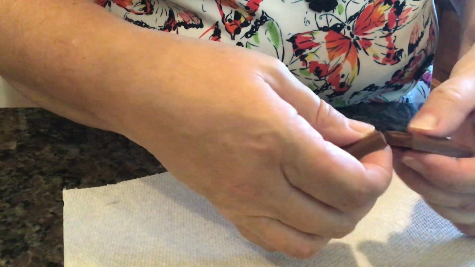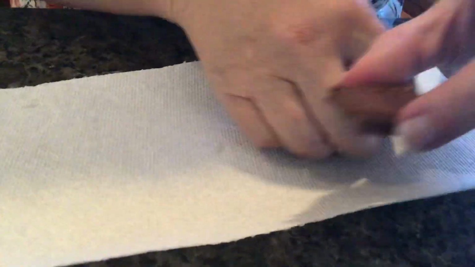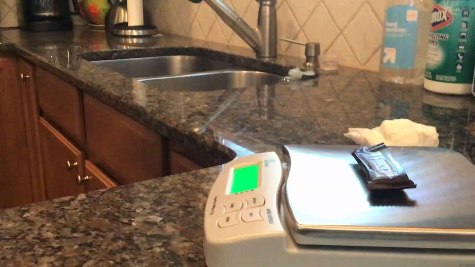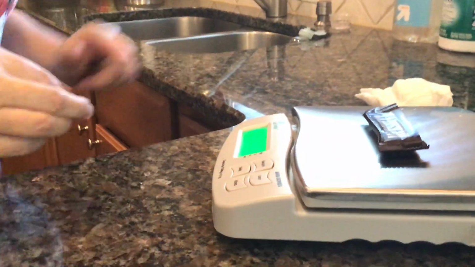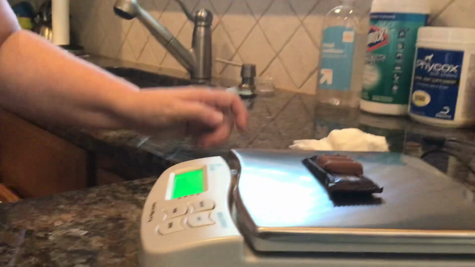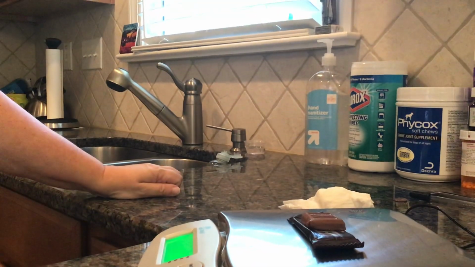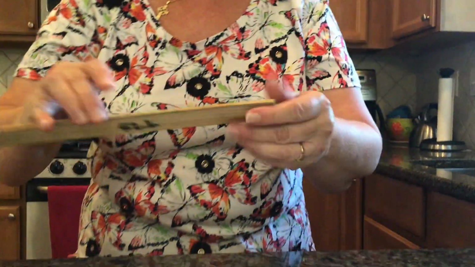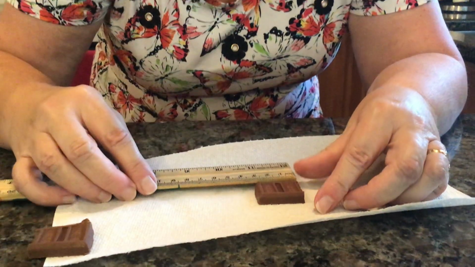The next thing we're going to do is take half the bar. I'm going to do the same thing. Put it on my wrapper, 0.4, and put on my half bar, which is 6.9 grams.